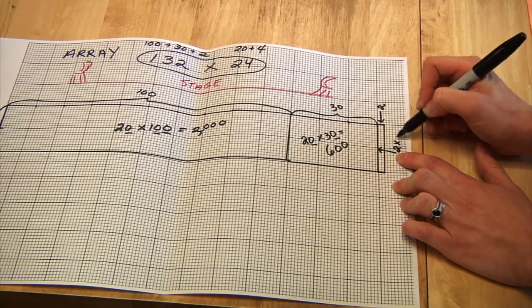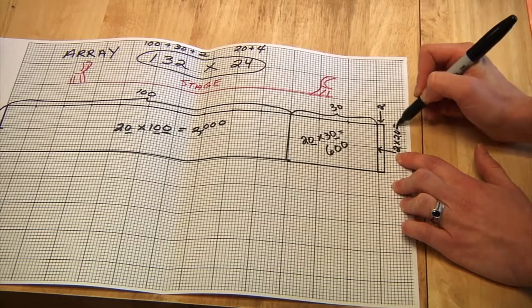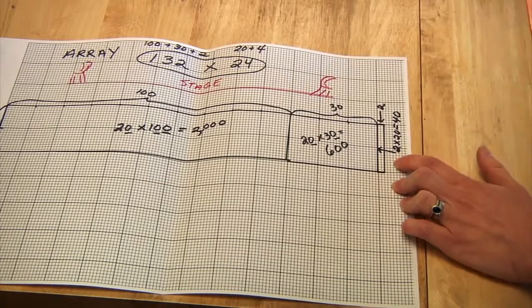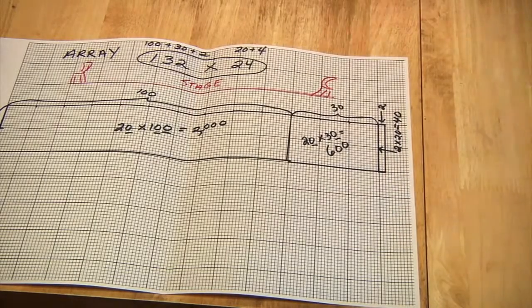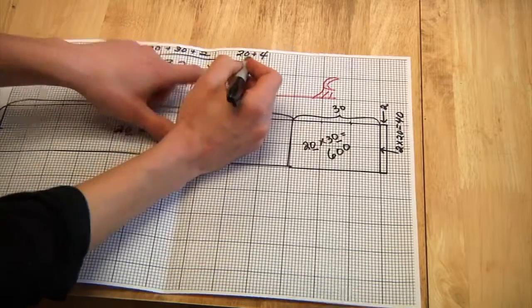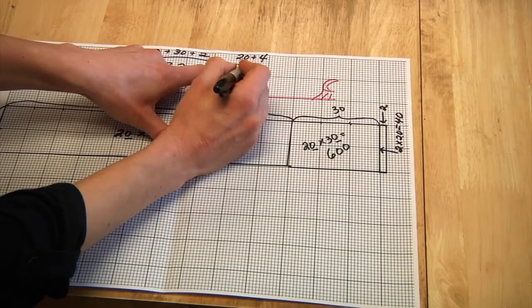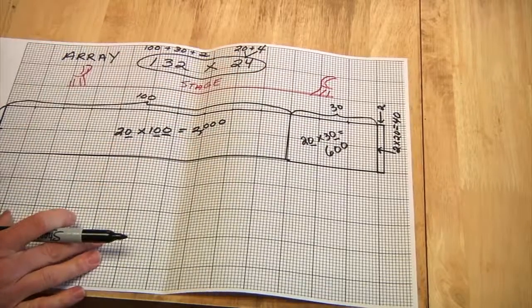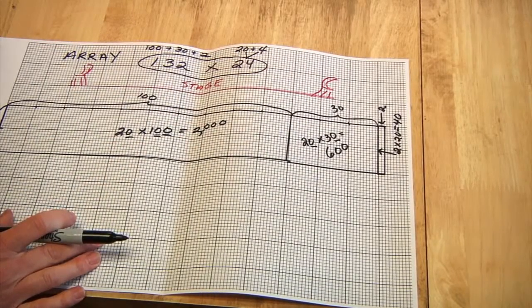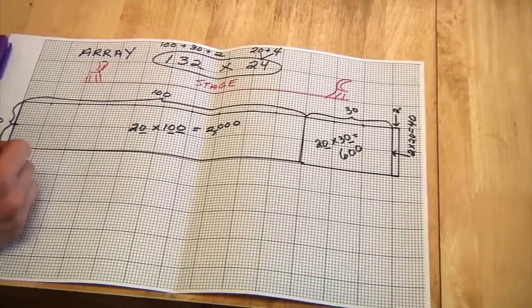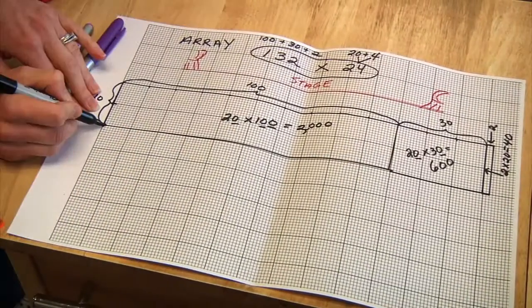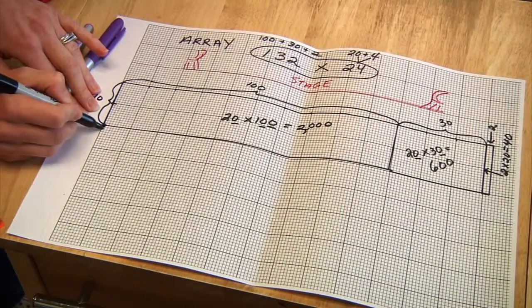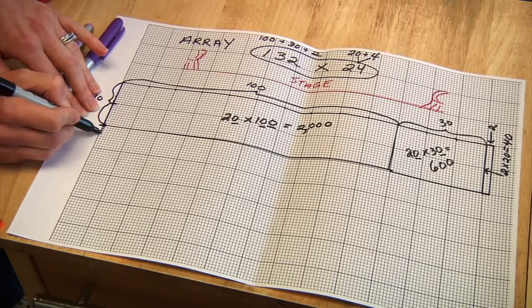So 2 times 20 is going to give me 40 seats in there. But I'm not done yet, because so far I've only done the 20 part of the 24 rows. So I've got to come 4 more down to finish off my array. So that would be 1, 2, 3, 4.